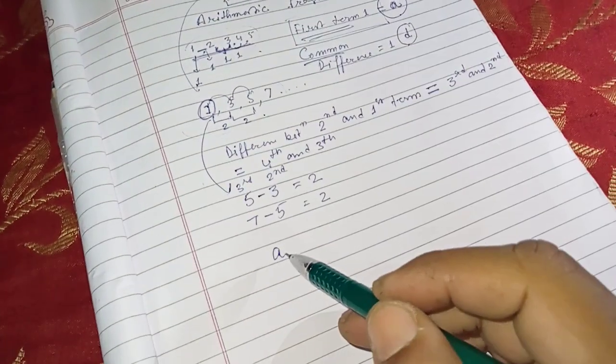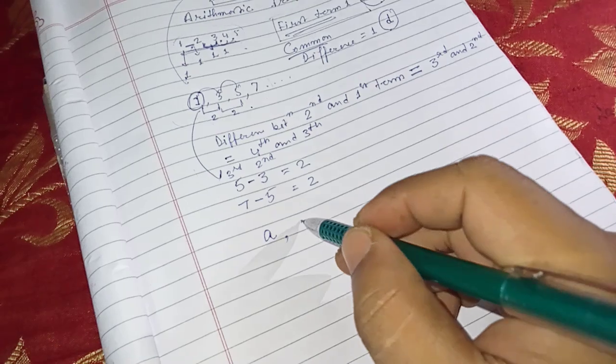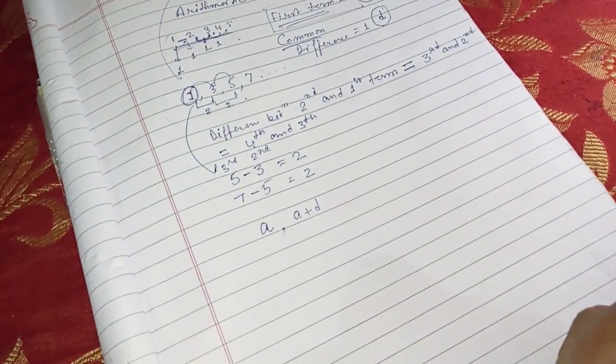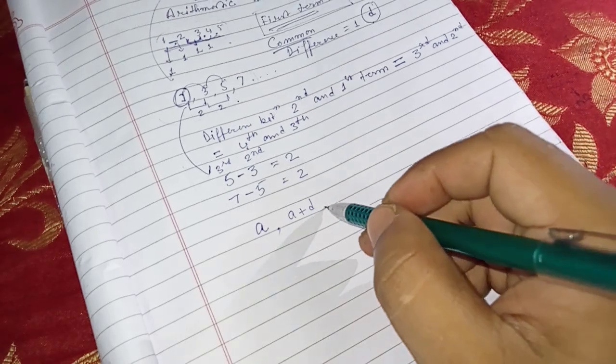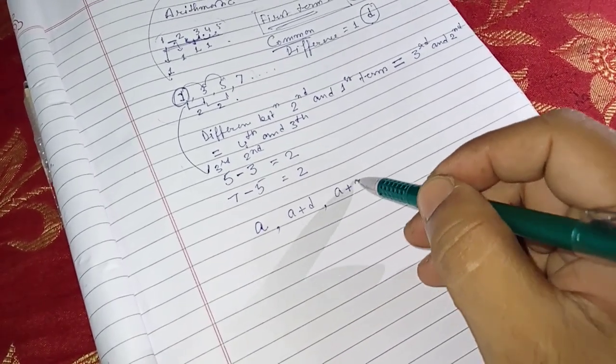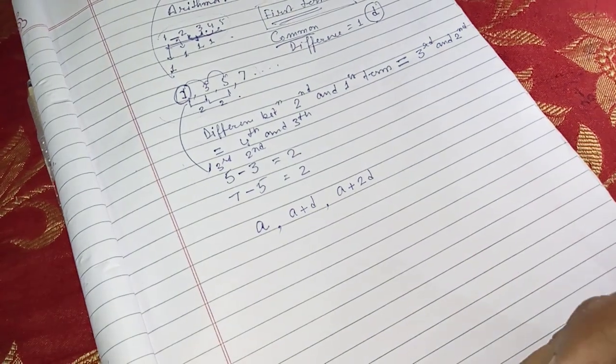So I am writing the first term a. The second term will be a plus d. Yes or no? What will be the third term? Tell me the third term. a plus 2d.